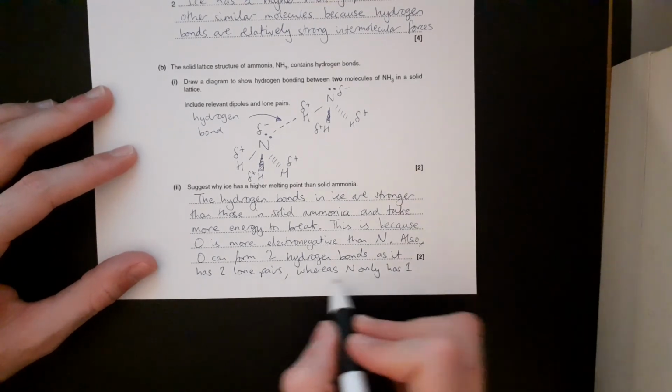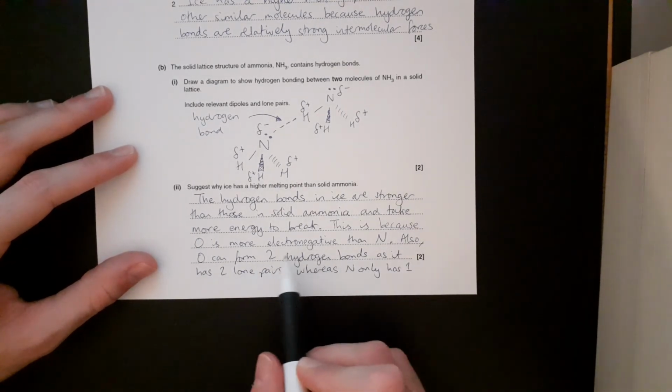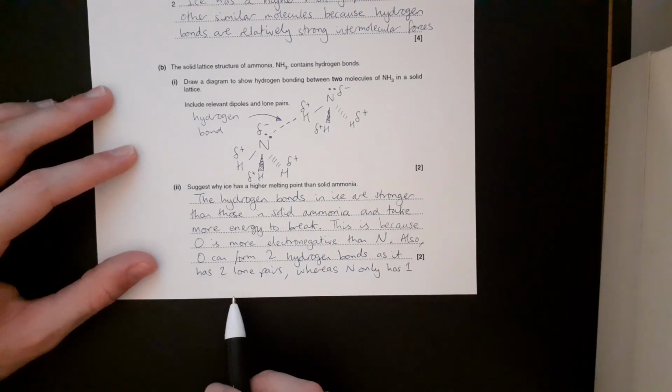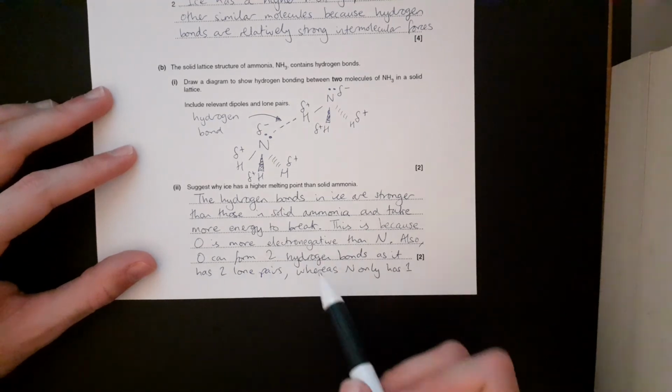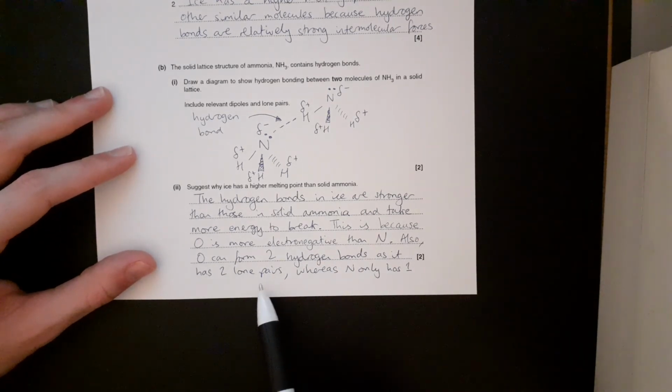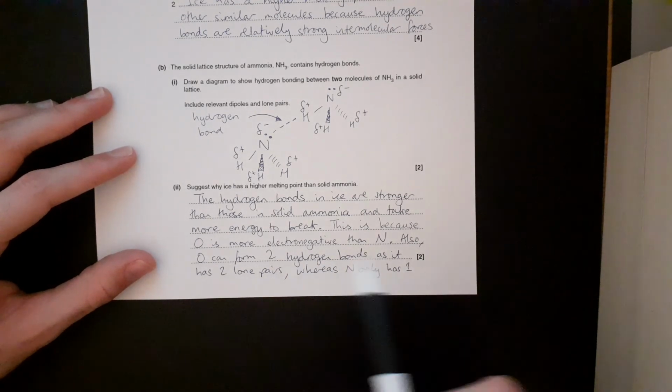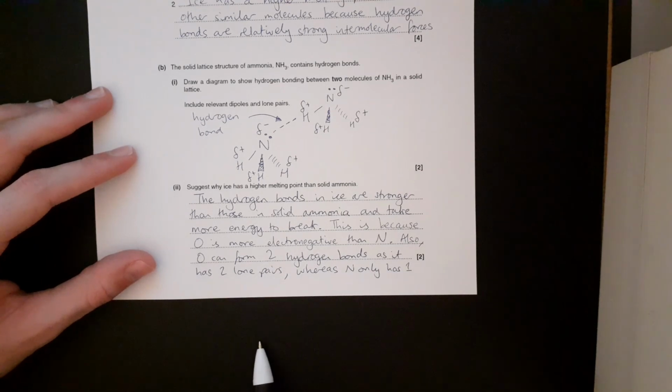And it's always worth doing this extra bit. Don't just state something, don't just say oxygen makes two. You're saying why it is better than nitrogen, because it does, whereas nitrogen doesn't. So it's always a good idea to compare it to the other thing.